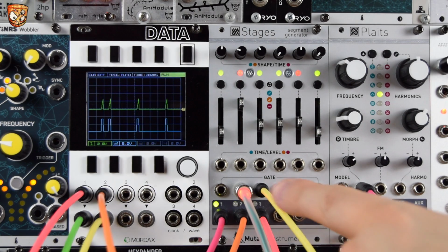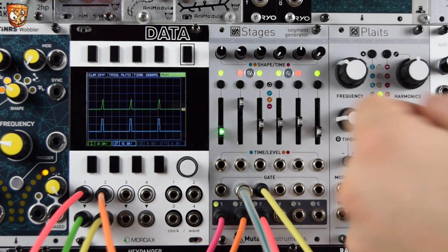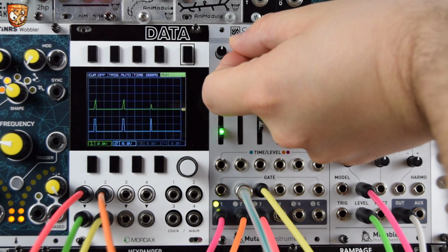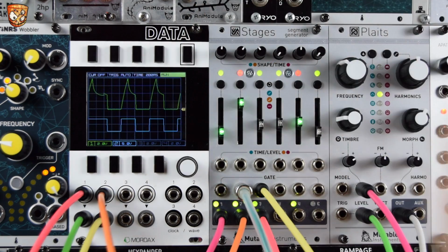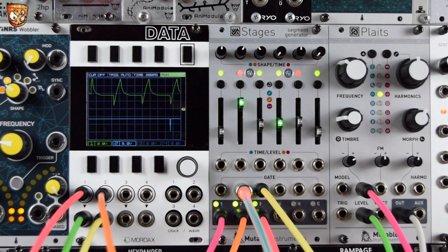Now you can hear the sound cuts off before that gate. That's like a gate to trigger converter. It's now a longer gate. This pulse is now higher for longer than the actual gate coming in, so it's like a gate extender. It lengthens an incoming gate.